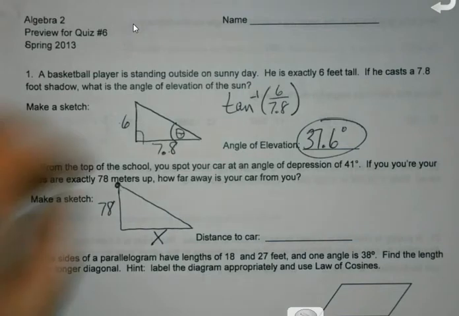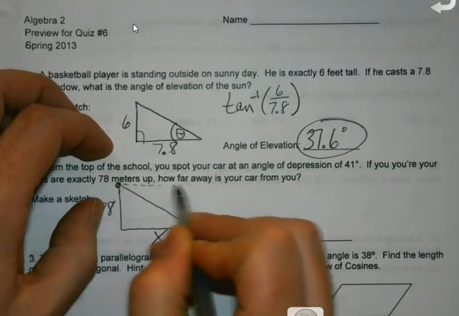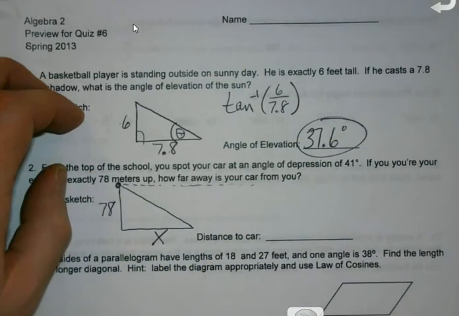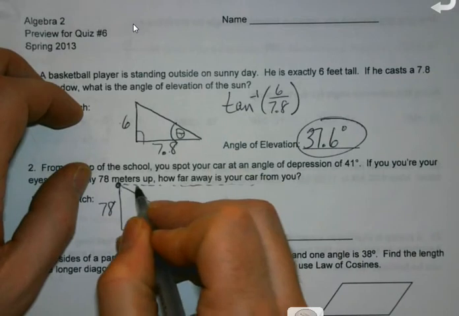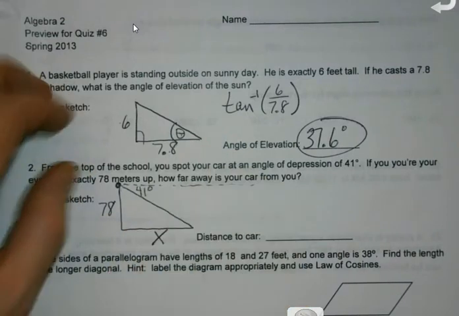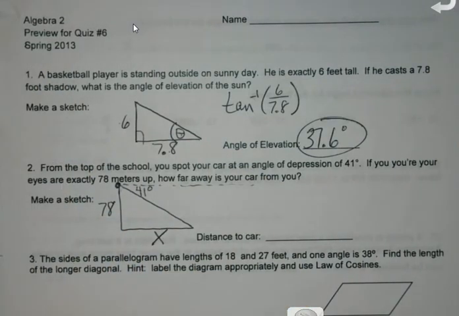Angles of depression. Let me get this out here a little bit. What you're actually doing is you're looking at your angle and it's out in this area. And you're like, well, how do I do that then? Well, there's a couple of ways you can tackle this.